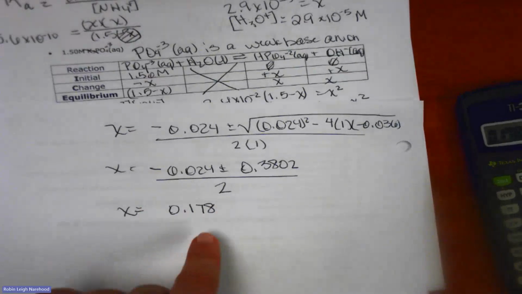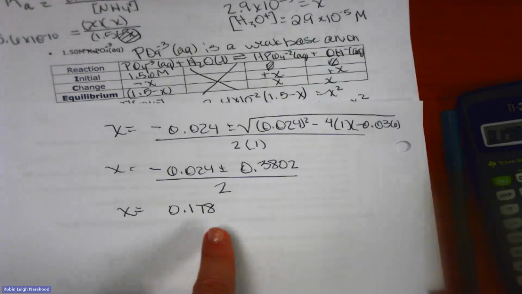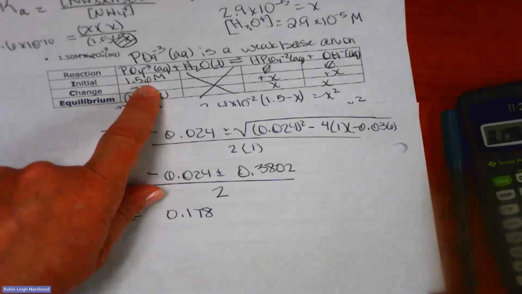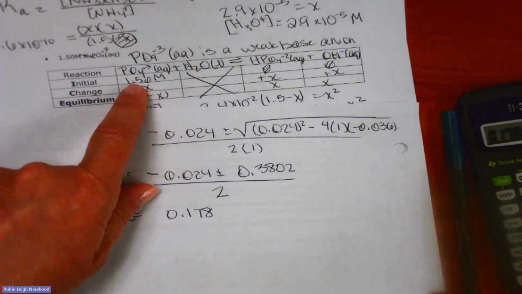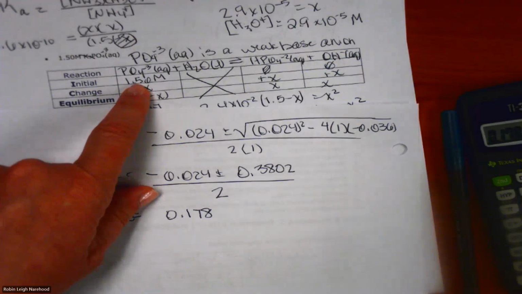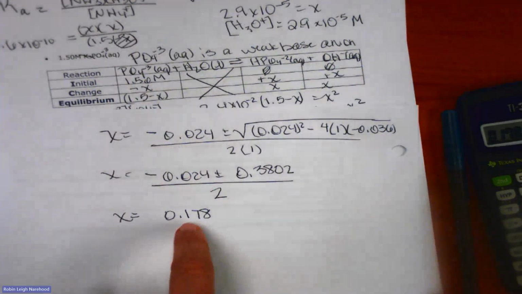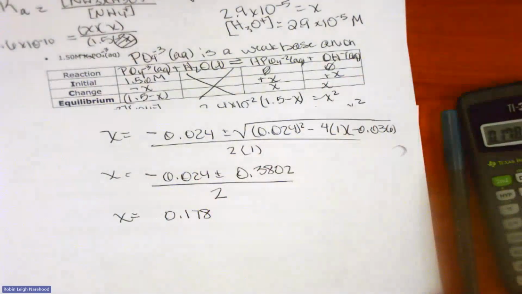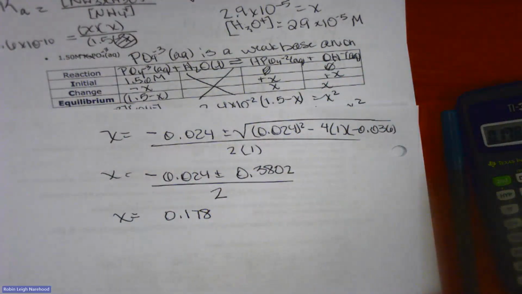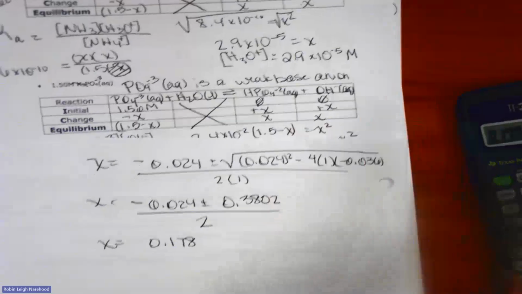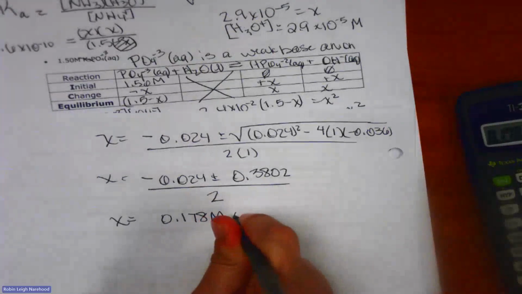So the reason we could not ignore it is because if you subtract this from 1.50, it is going to affect it even when you round. If you round to 3 significant figures, it's going to be 1.3 something. So it's going to affect your initial concentration. It's big enough. But this is the molarity of hydroxide. So for bases, X is going to be hydroxide, and for acids, it's going to be hydronium, because this X amount forms. So this would be the molarity of the hydroxide.